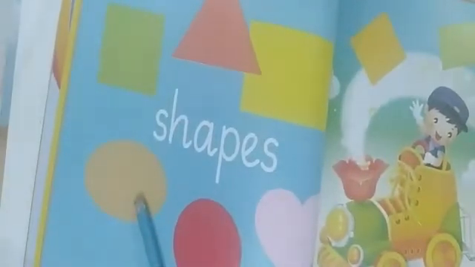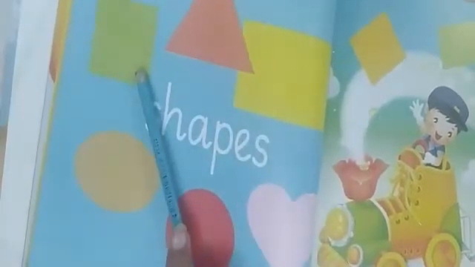Okay, so look at this picture. This is your shapes portion in the maths book. Shapes. Okay, look at this. These all are shapes. These all are different shapes. This one is square. The red one is square. The pink one is heart. The orange one, the brown one is oval. This one is rectangle. This one is triangle, and this one is square. So these all are shapes.